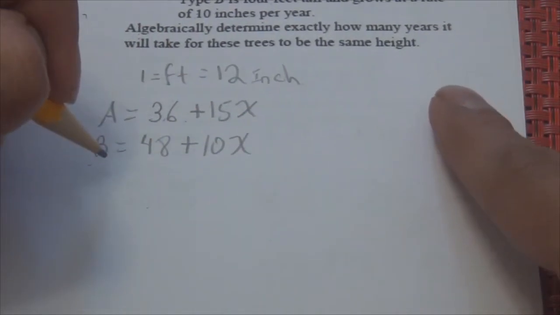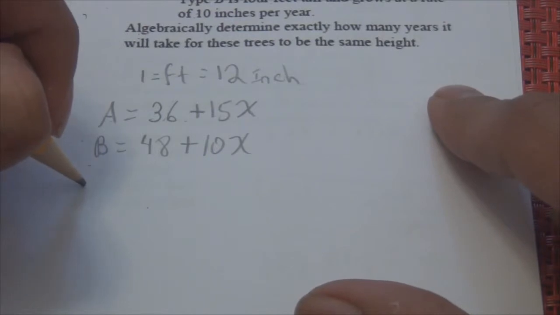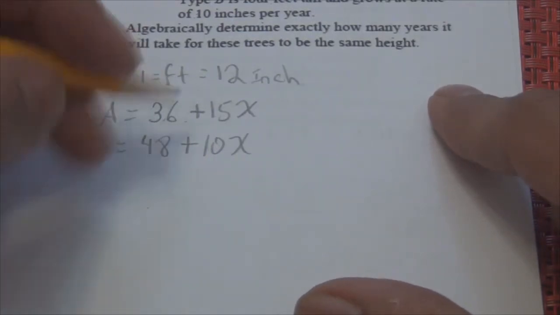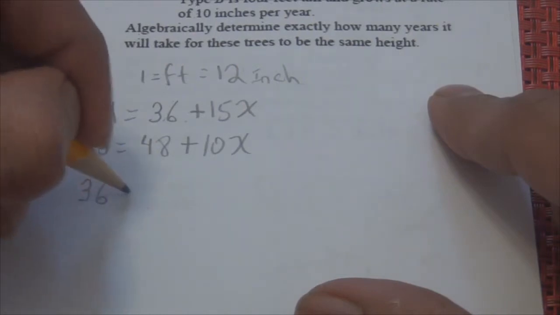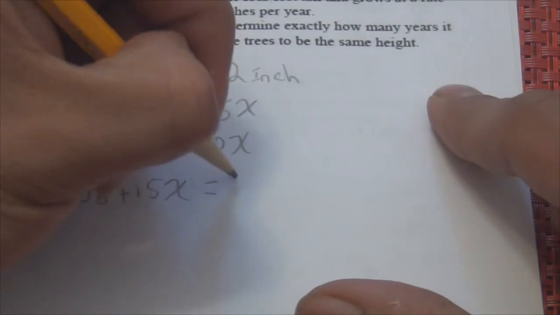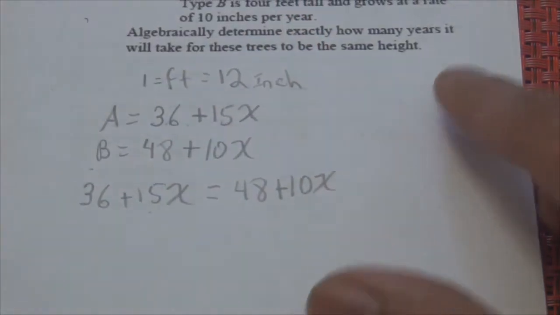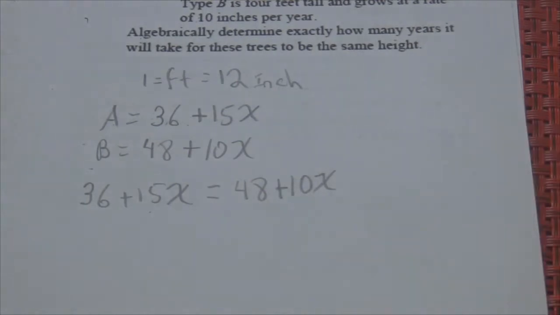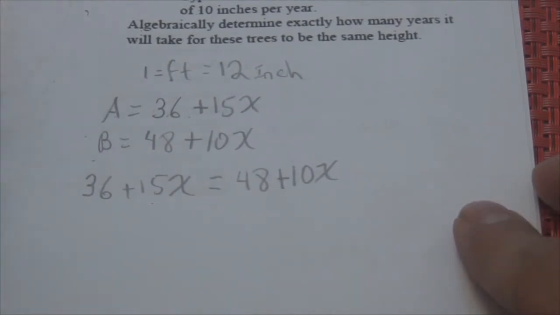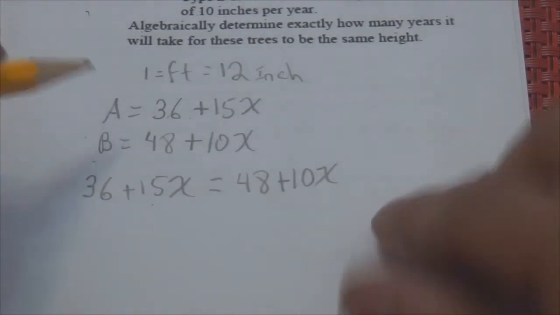Let me rewrite this as a system of equations. Where would A be the same as B? Where would 36 plus 15x be the same as 48 plus 10x? That's basically what it's saying. I hope you understood. We did a video on how to solve a system of equations by substitution, elimination, and graphing. So if you don't understand this, go back to that video.